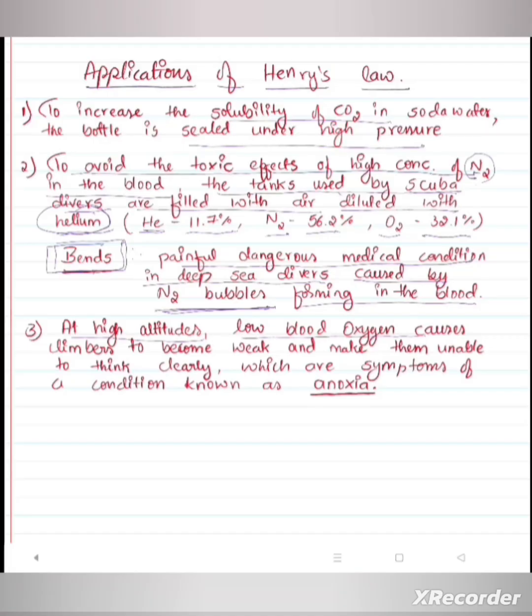At that time this oxygen will not dissolve into the blood. So these climbers and people living at high altitude will become weak and unable to think clearly. This condition is called anoxia.